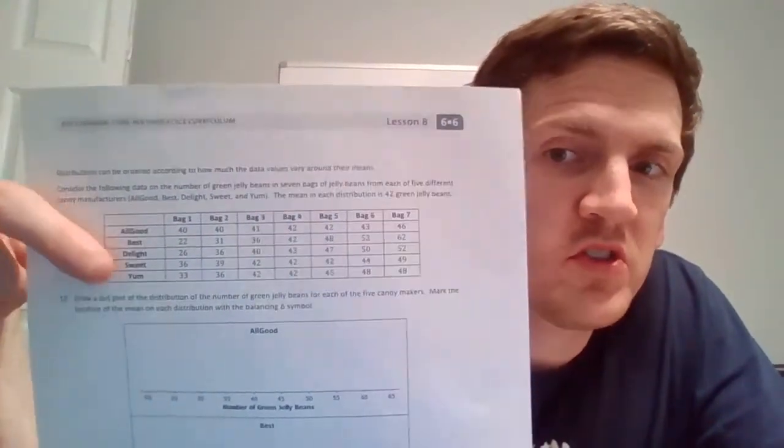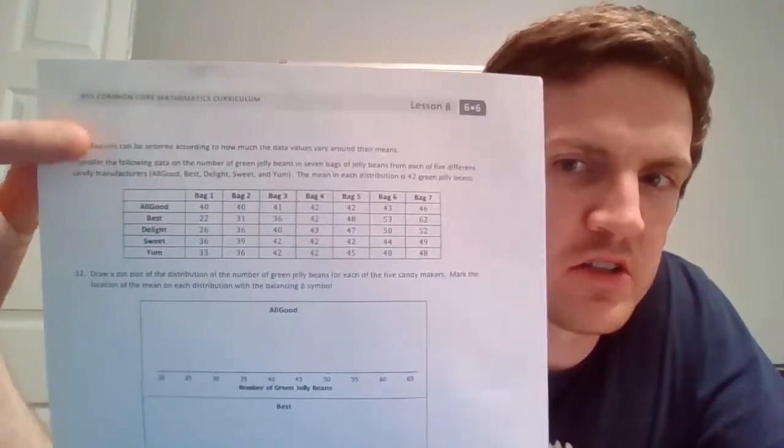Let's read this section up here, and then we'll get into what we're going to do. The sheet says that distributions can be ordered according to how much data values vary around their means.